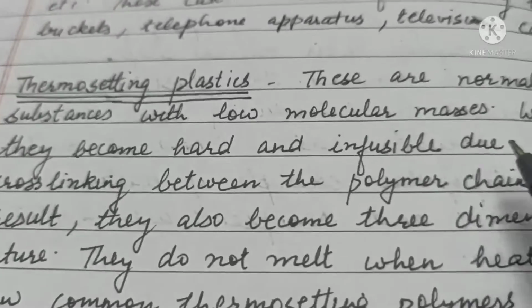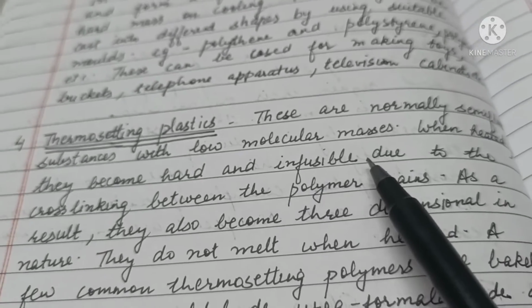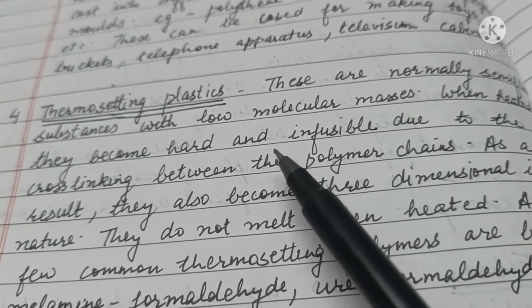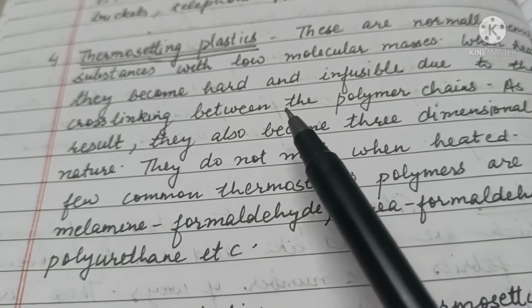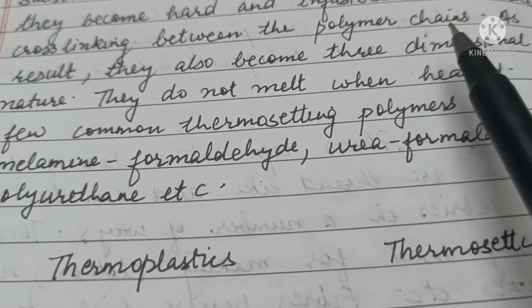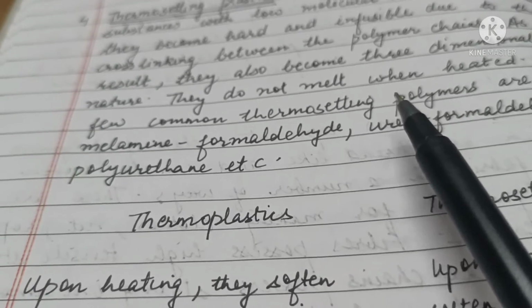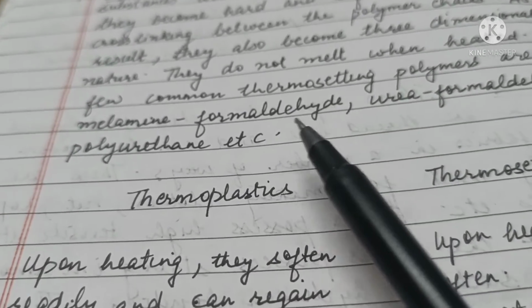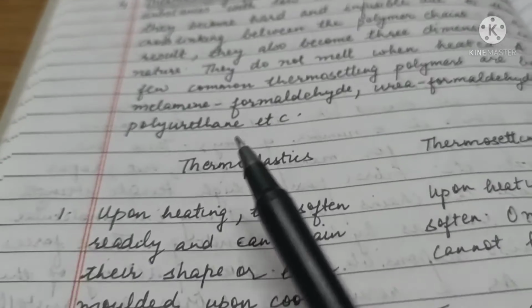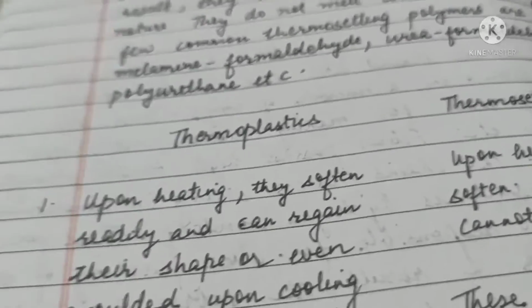Thermosetting plastics are normally those substances with low molecular masses. When heated, they become hard and infusible due to cross-linking between the polymer chains. As a result, they become three-dimensional in nature and do not melt when heated. Examples are melamine formaldehyde, urea formaldehyde, polyurethane, etc.